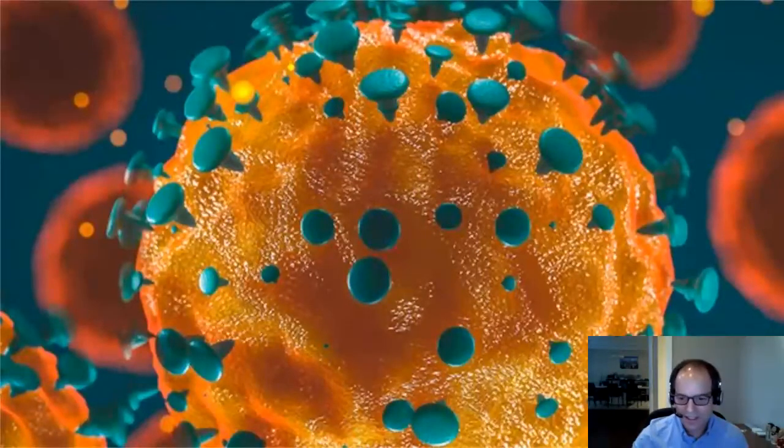In March, the FDA and other health authorities recognized that COVID-19 was a public health emergency that could impact the conduct of clinical trials.